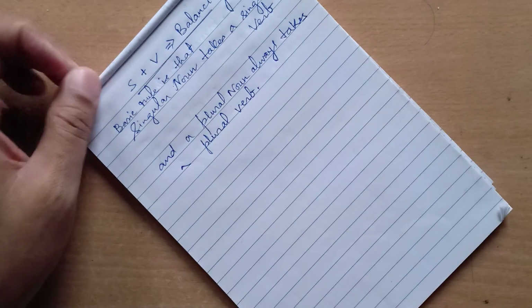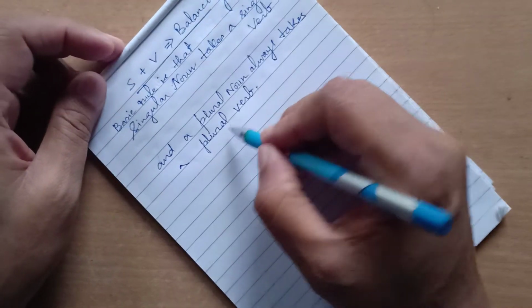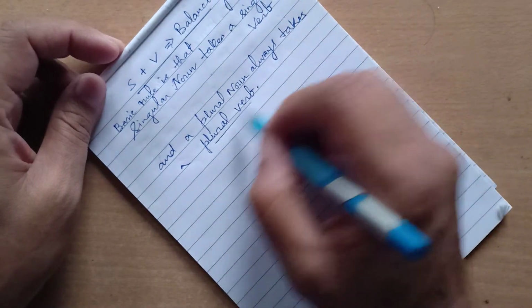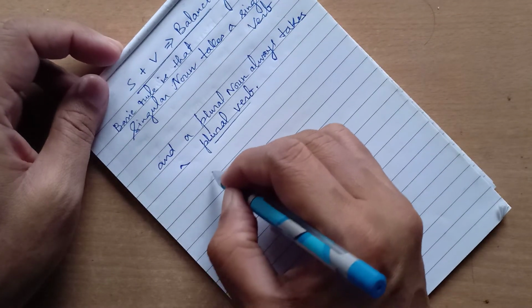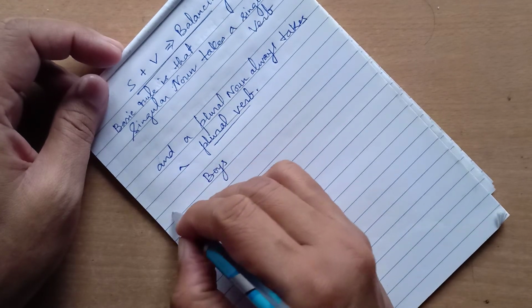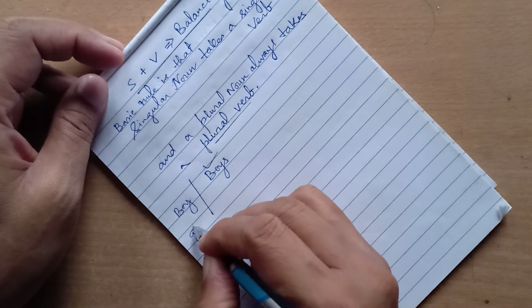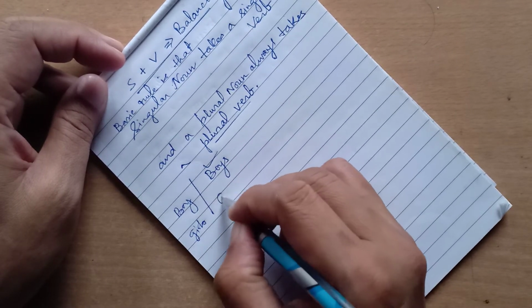Sometimes, let me finish within 2 minutes. When I say plural form of verb or plural verbs, students get confused. Like in the case of nouns, for boy they have boys, for girl they have girls.